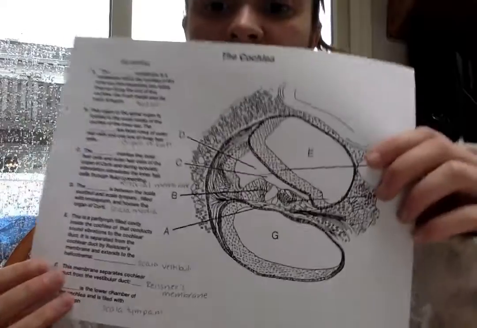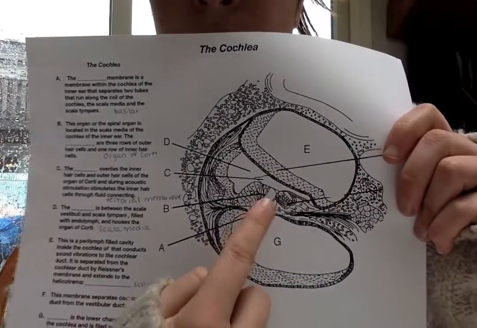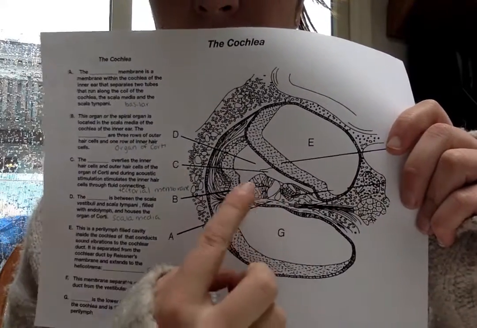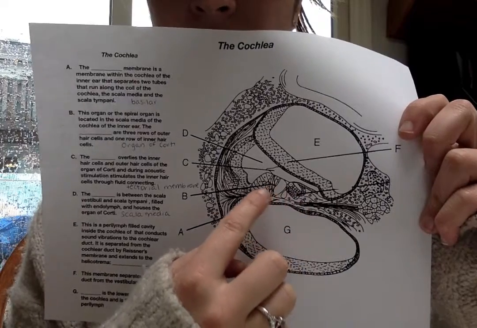B, this organ or spiral organ is located in the scala media of the cochlea of the inner ear. The blank are 3 rows of outer hair cells and 1 row of inner hair cells. So as we know, the inner and outer hair cells are located in the organ of Corti, which in the cochlea is located right in this area.